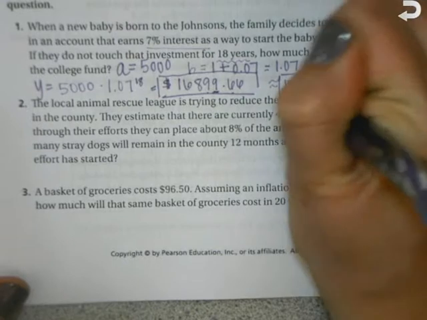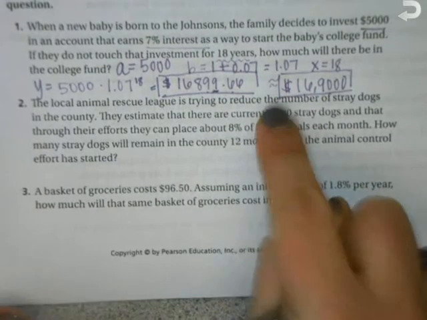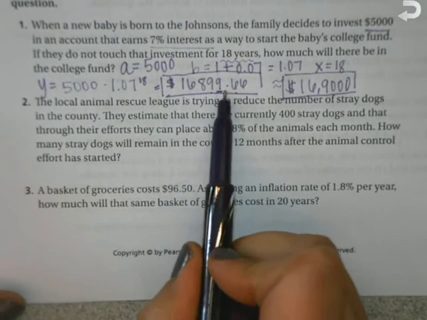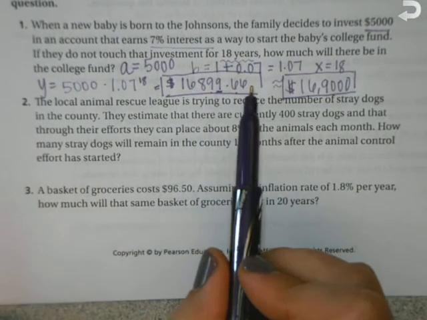Either of these answers I would accept. You do have to round correctly, though. If you leave it as 16,899, you did not round. So you can't just take the cents away. Okay?